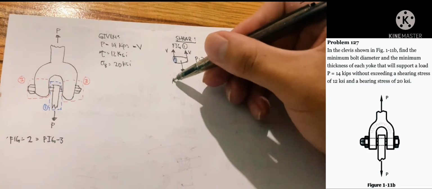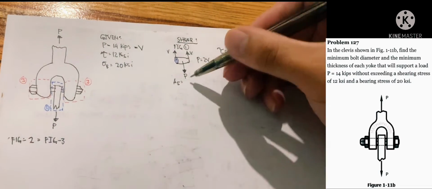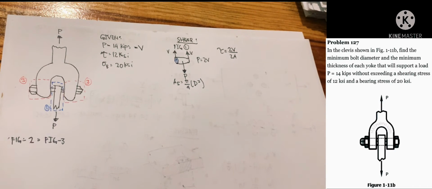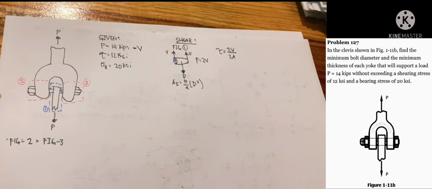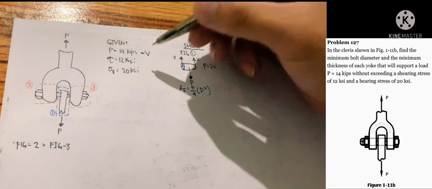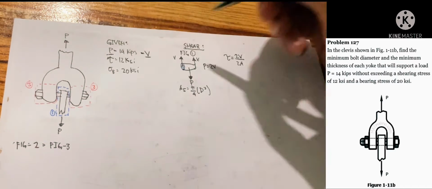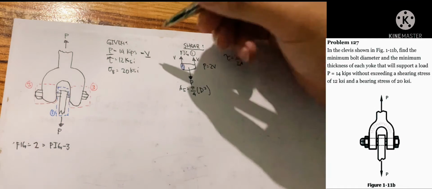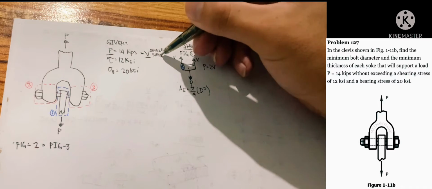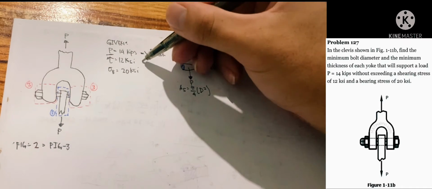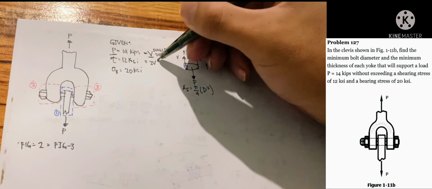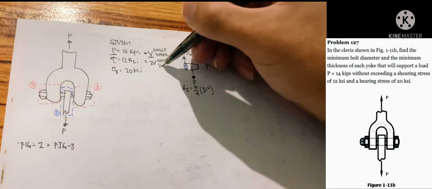So our tau, we are going to use our figure 1. We already answered this type. We know that it is in double shear. So for our V, P is equal to V only when it is in single shear, but when P is equal to 2V, it is already double shear. 2V is double shear.